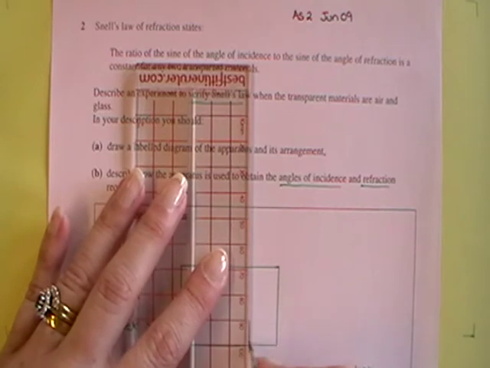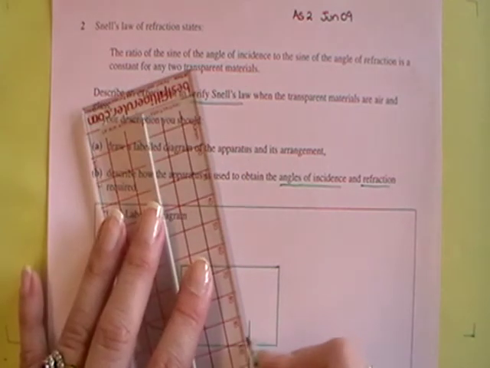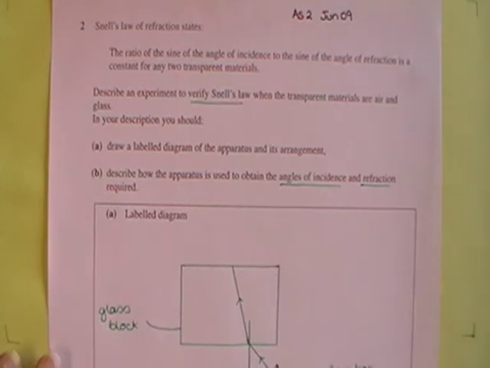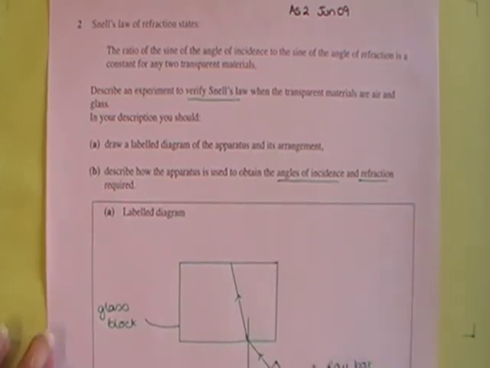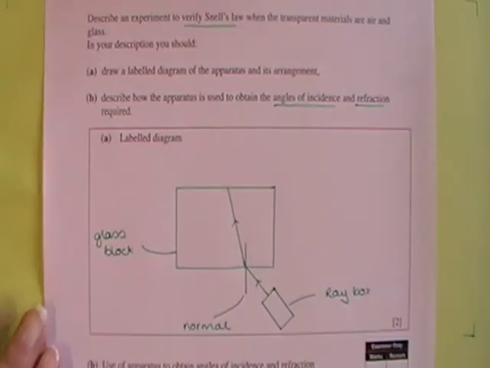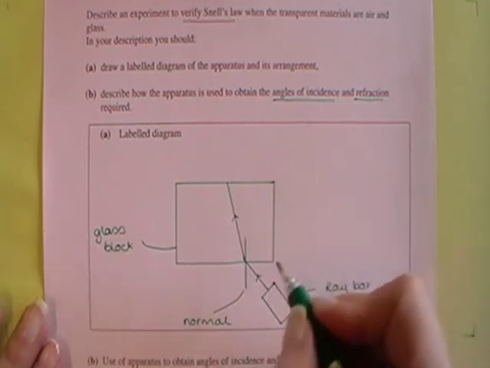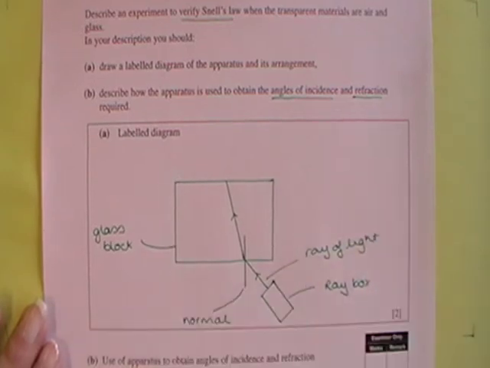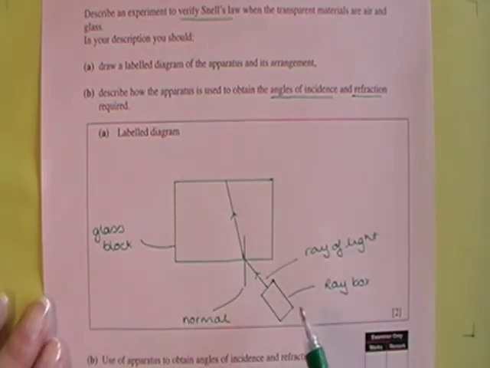and draw a normal in. And I would actually show the refraction. It's not necessarily required, but it may help in your description down below. And label this as the normal, and label the ray of light. So we have a glass block with a ray box directed at the glass block at an angle, and we've shown the ray of light, and we've shown the refraction.